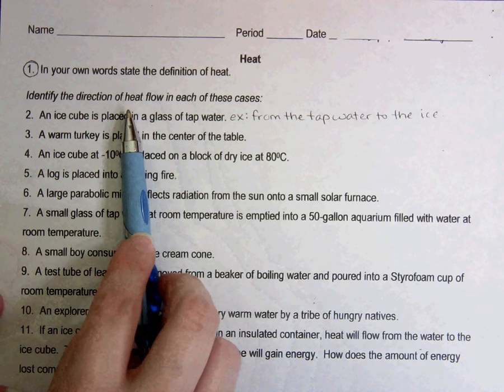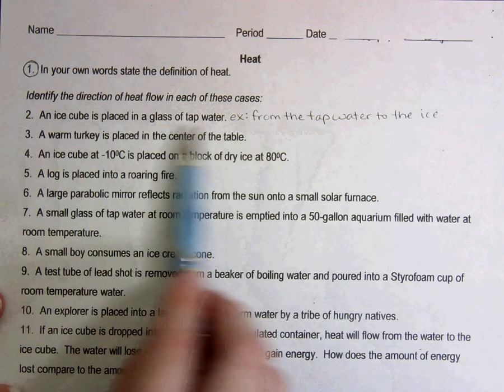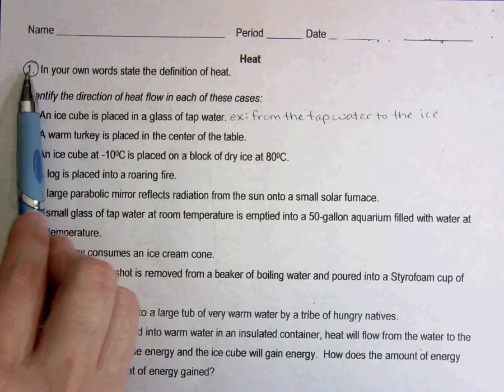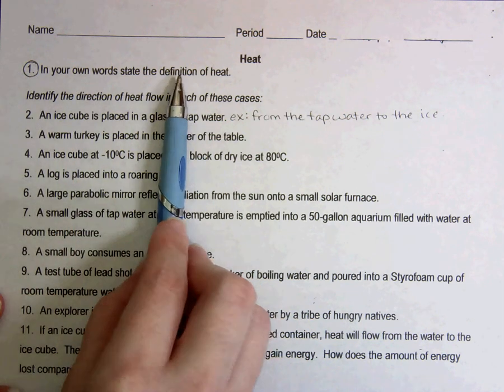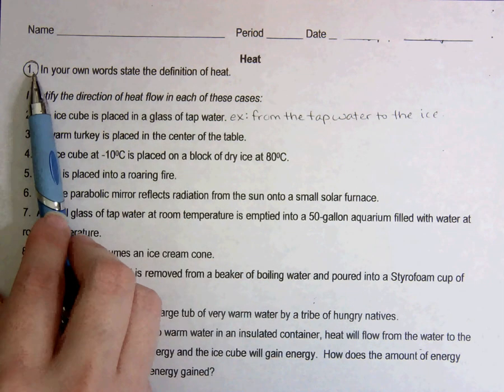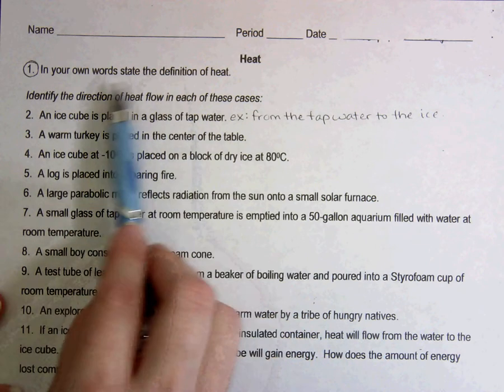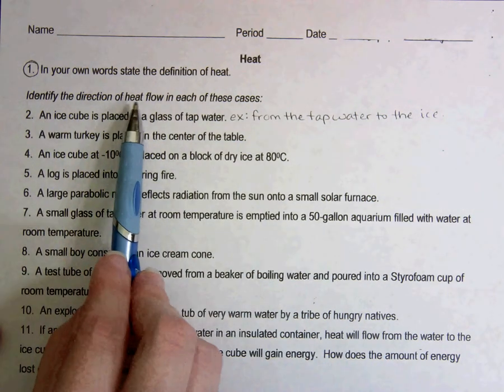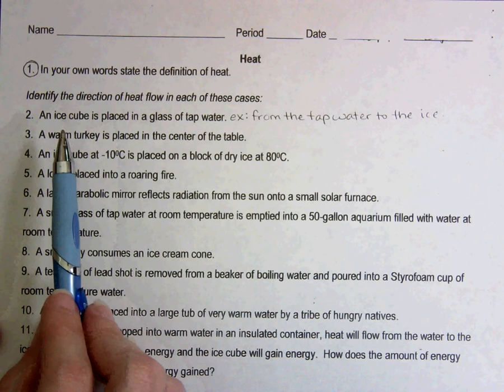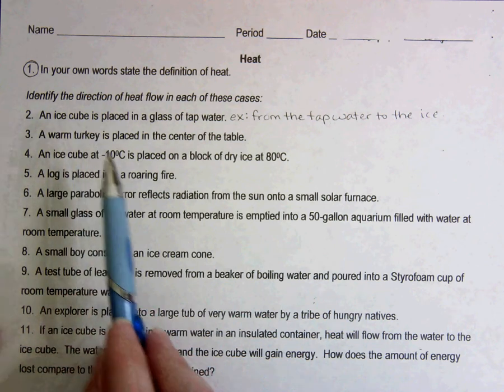here you're going to talk about where the heat is going from and where it's going to. Don't forget to do number one. A lot of people skip this one. Put the definition of heat in your own terms. You can read about it in the reading material, but then in your own words, you're going to rewrite it. Here, it's talking about the direction of heat flow, so it's going to go from one thing to another.